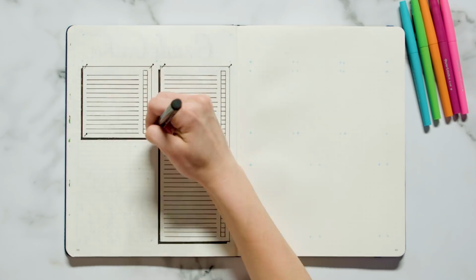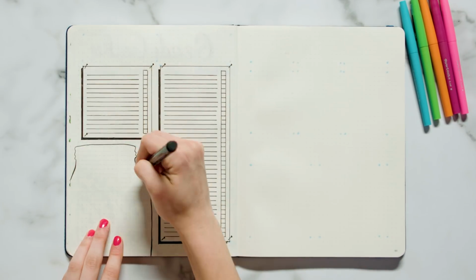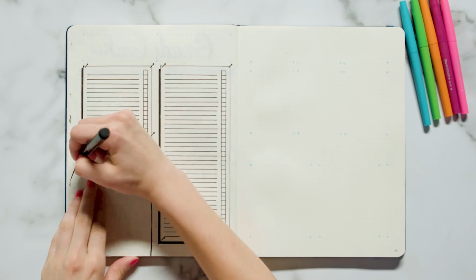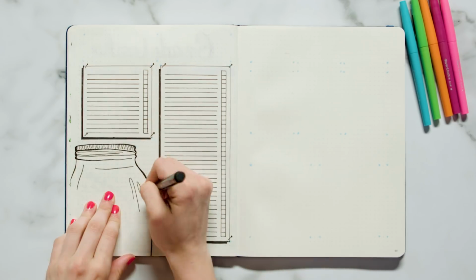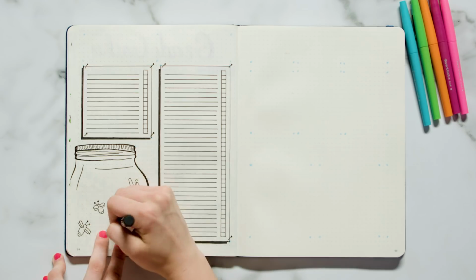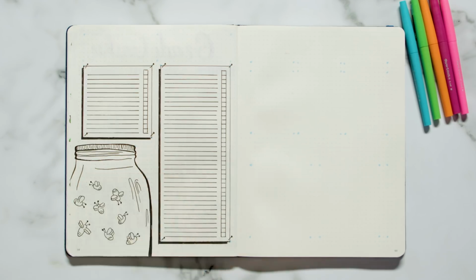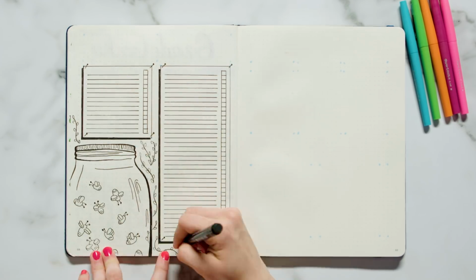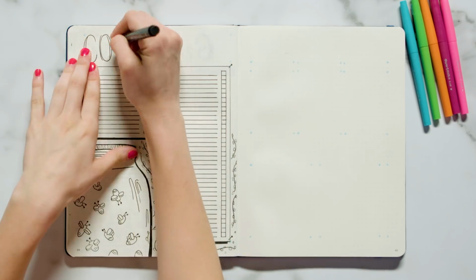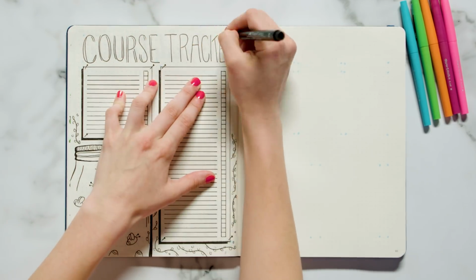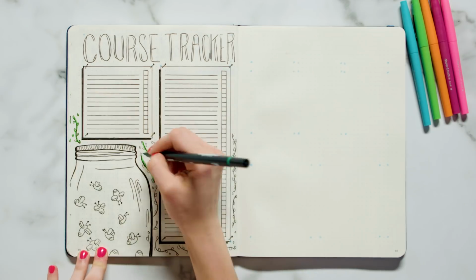To make this course tracker a bit more fun and satisfying, I drew a mason jar in the empty space in the corner. Now, every time I complete a course, I can draw a little firefly in the jar. Surrounding the boxes and the jar, I incorporated the leaves I had used on the prior 2 pages. Lastly, I wrote course tracker on the top of the page in a skinny and simple font. Then I just colored in the whole page.